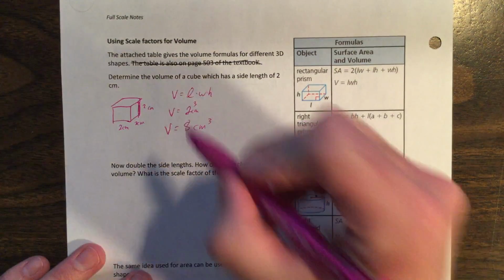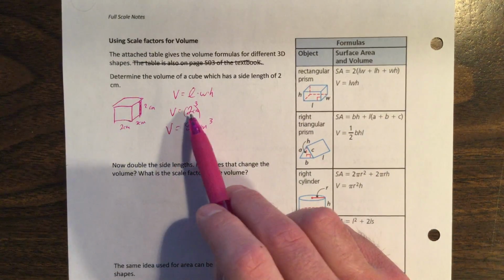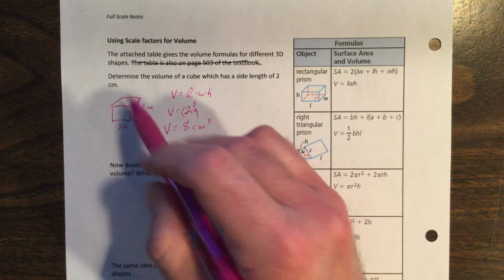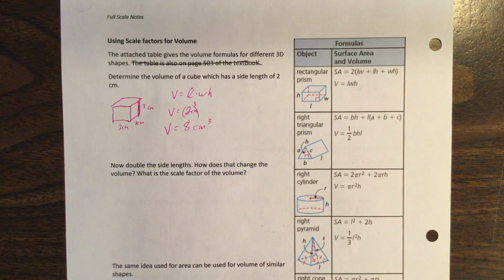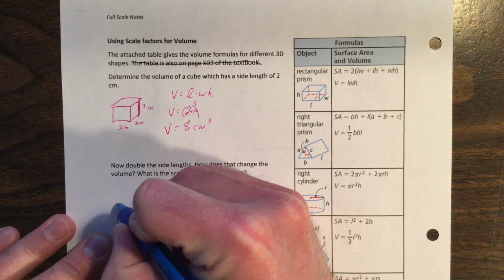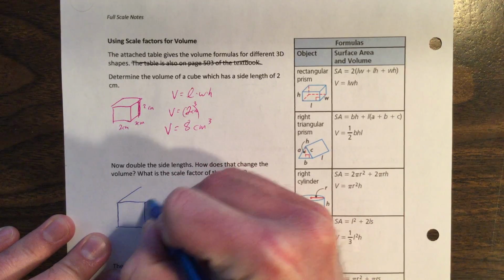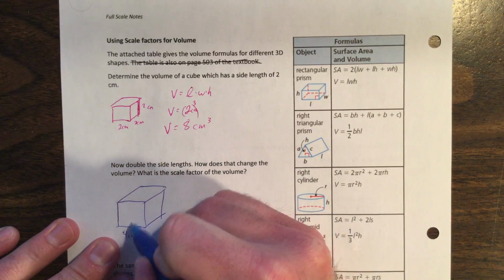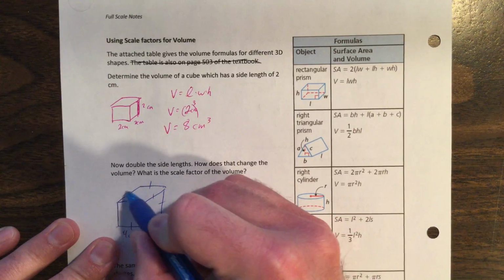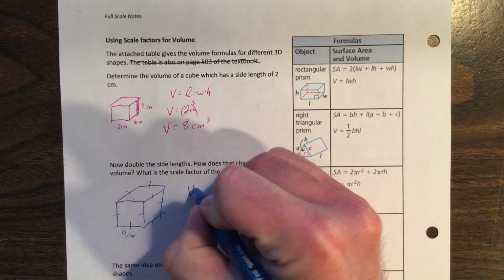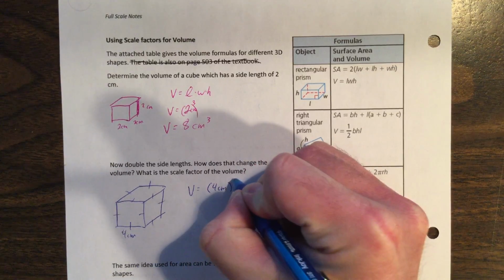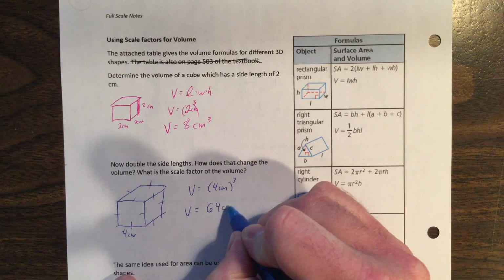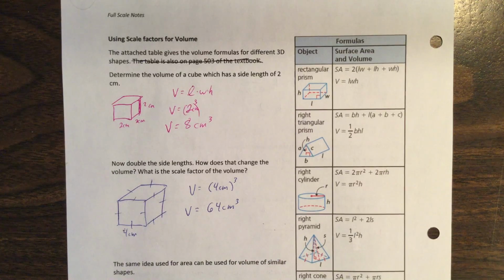Look at that, getting a little lazy here. So we have 2 centimeters cubed, a total of 8 centimeters cubed. That's the volume of this cube right here. Now let's say we double our side lengths. I'm going to draw a bit of a bigger cube here. It's tough doing it freehand. Now we have sides of 4 centimeters, and they're all exactly the same. Our volume formula is the same, but now it's 4 centimeters cubed. If we multiply that together, we get 64 centimeters cubed as our total volume.